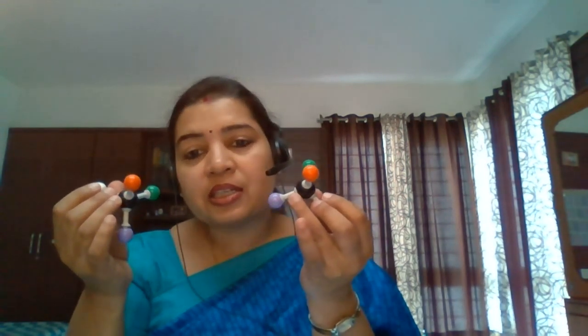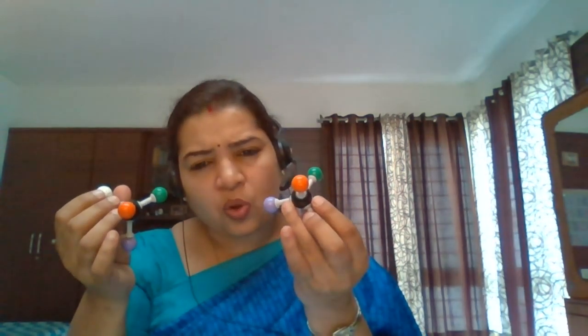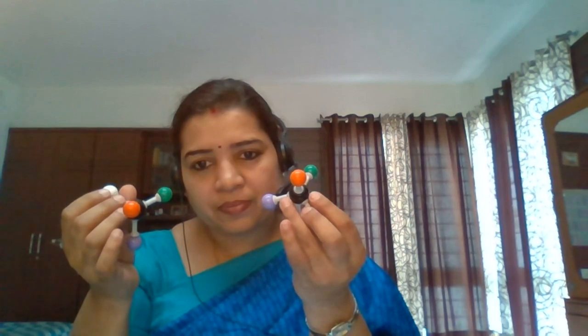They will have identical reactions, most of them, but will differ only towards plane polarized light. So such molecules are called optical isomers of each other, and the phenomenon is known as optical isomerism.